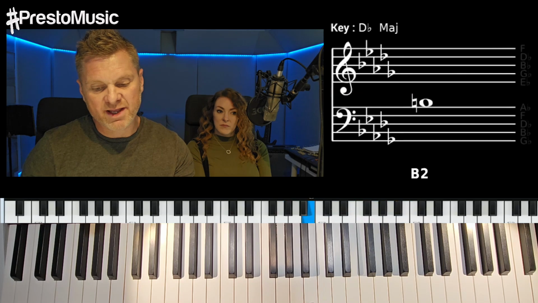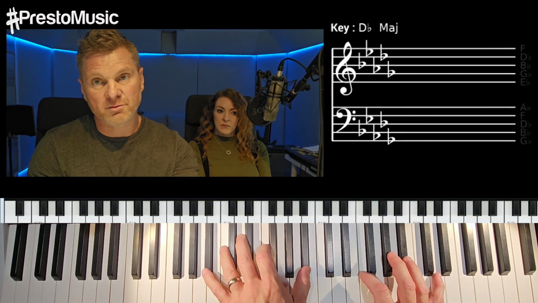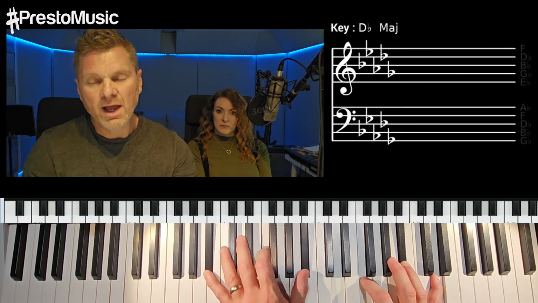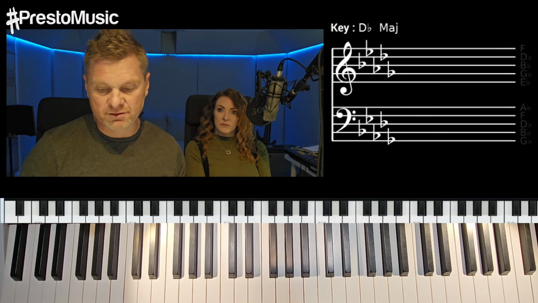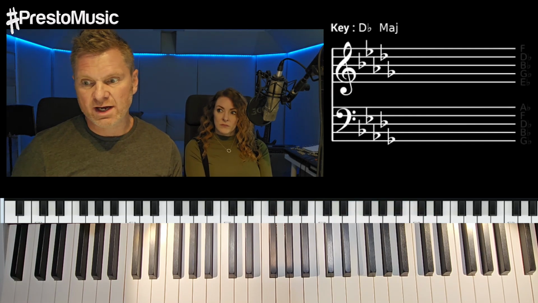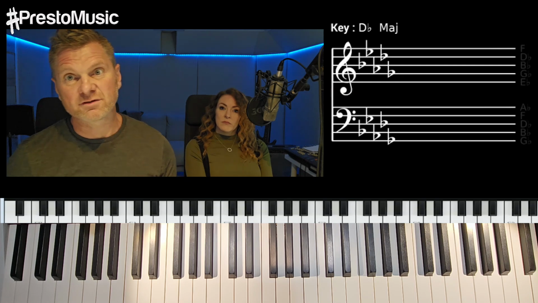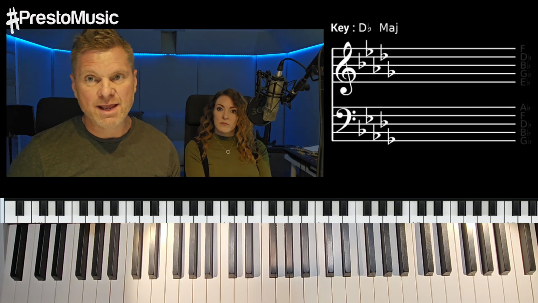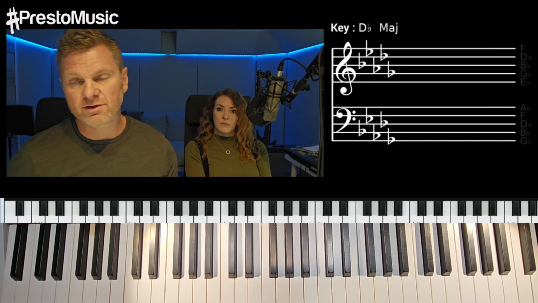So chord flat 7, if you're in the key of C, the 7th note is B. If I play chord flat 7, I've got chord B flat. Chord flat 7 can be used as a very dynamic, powerful sound. It's a borrowed chord from the parallel minor.